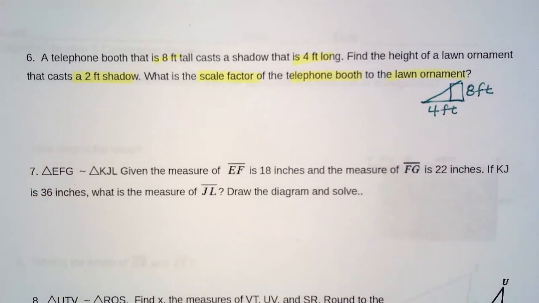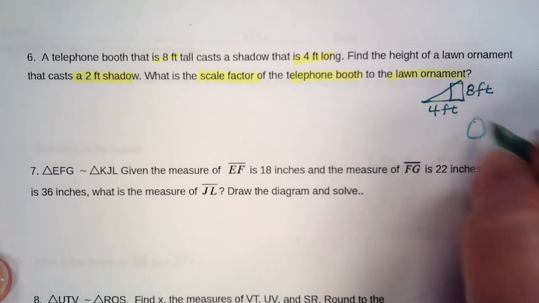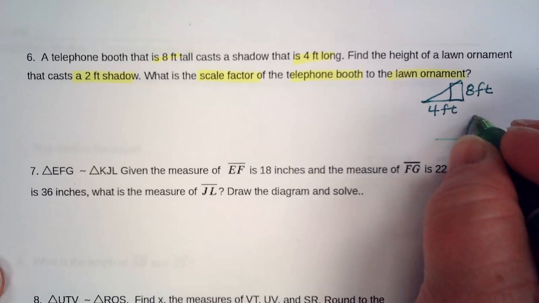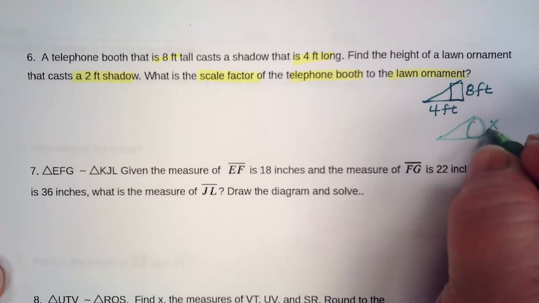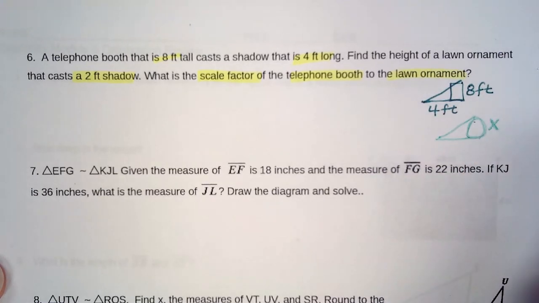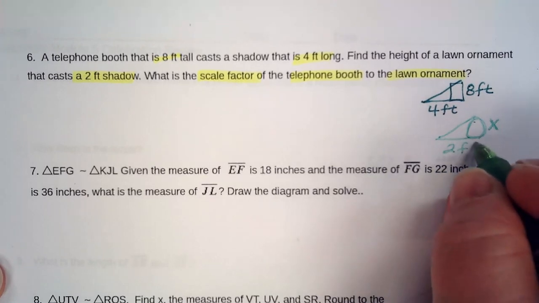If you're looking at that, you can see a definite relationship between the height and the length of the shadow. If you're looking at the lawn ornament, I don't know how to make a lawn ornament, so I'm just going to make a ball. We're looking for the height. We know that the shadow is 2 foot.